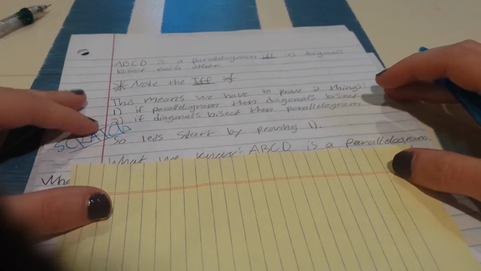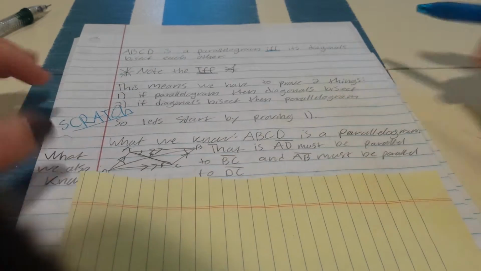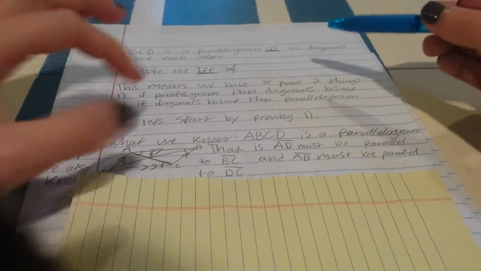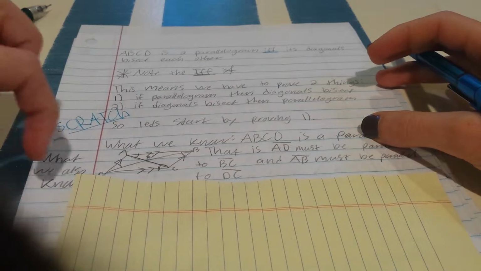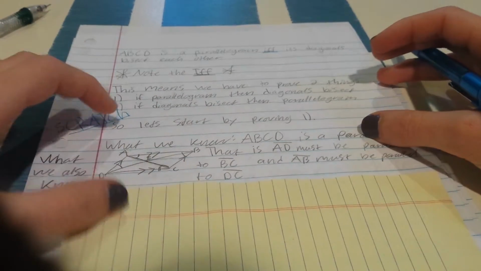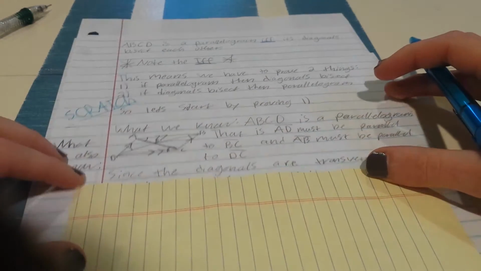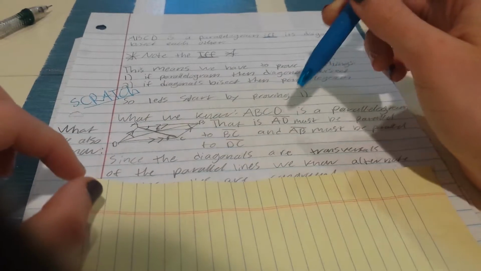So first, let's figure out what we do have. What are we given right away? We know that ABCD is a parallelogram. What that means is that our opposite sides have to be parallel. So AB is parallel to DC, and AD is parallel to BC. We have that, and that can get us some other stuff. There's other stuff that we can figure out from those facts alone. So let's look at it.